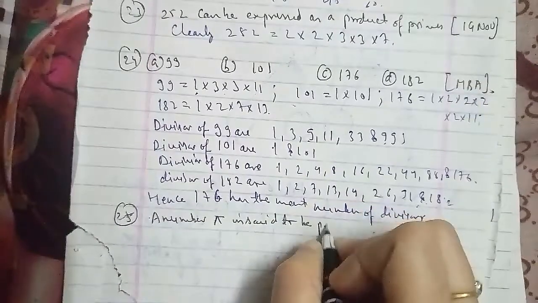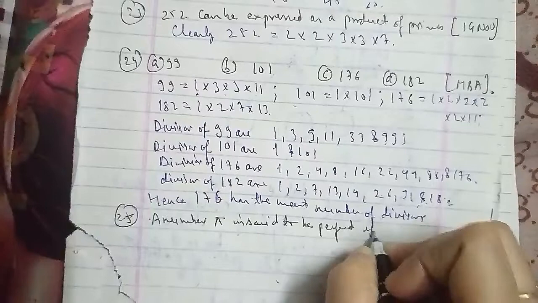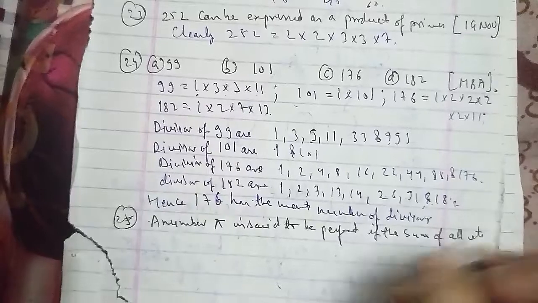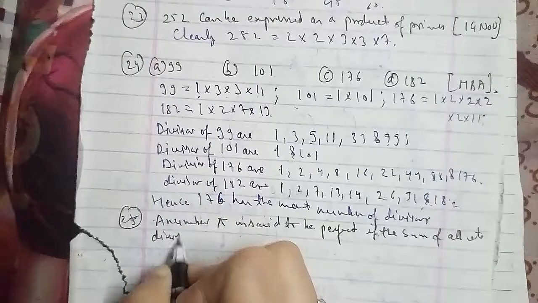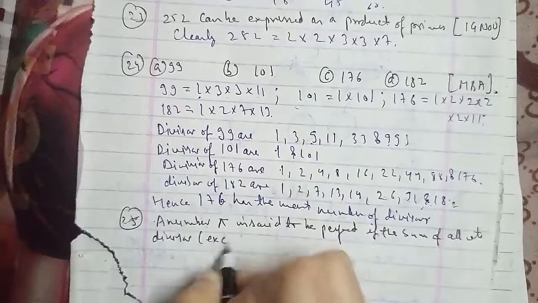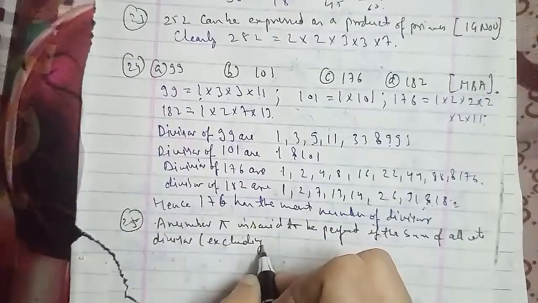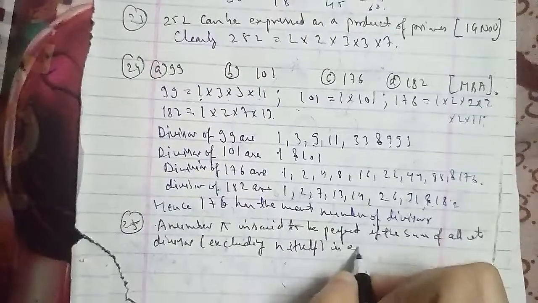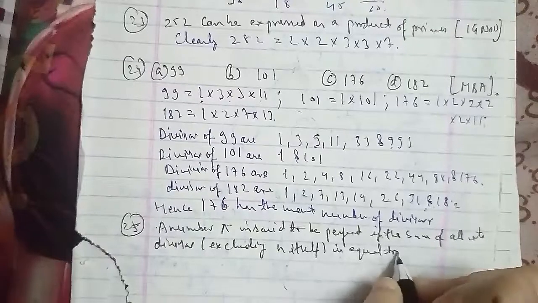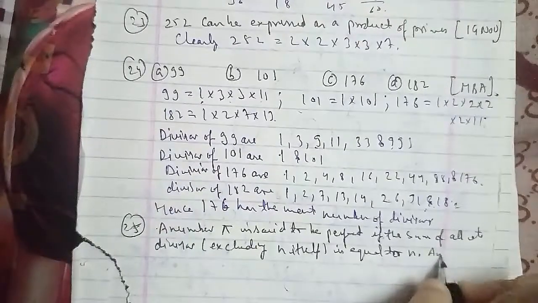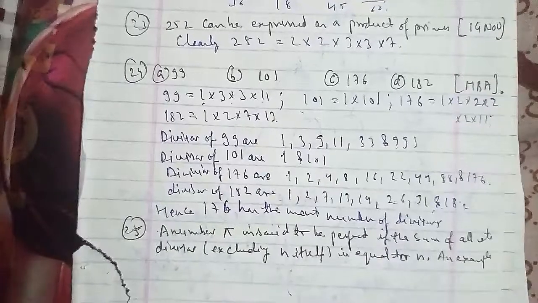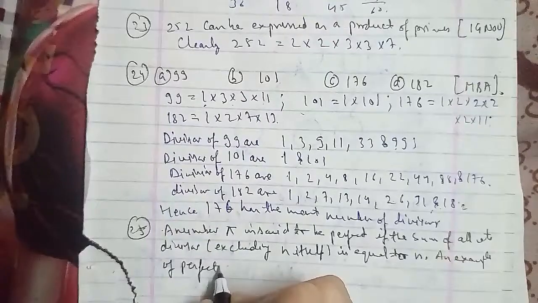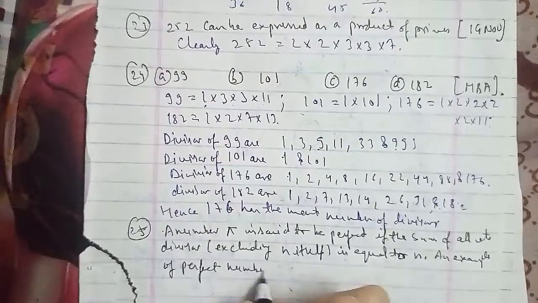So for n equal to 6, the divisors are 1, 2, 3. So 3 plus 2 is 5, and plus 1 is 6 here itself. The other number we have is 9, whose divisors are 1 and 3. So for that the sum is 3 plus 1, which is 4. The other number we have is 15. For that the divisors are 1, 3 and 5, and 5 plus 3 is 8, plus 1 is 9. And for 21 we have 1, 3 and 7. So that is 7 plus 3 is 10, plus 1 is 11.